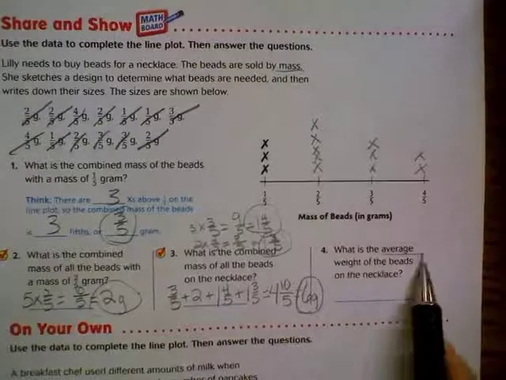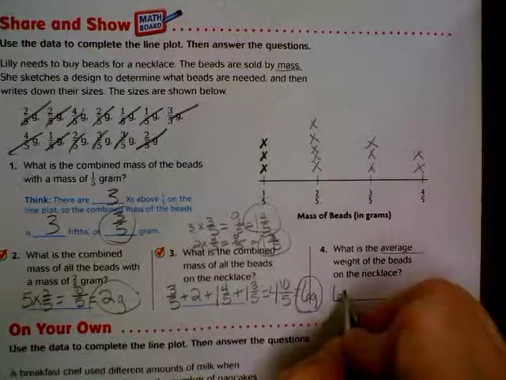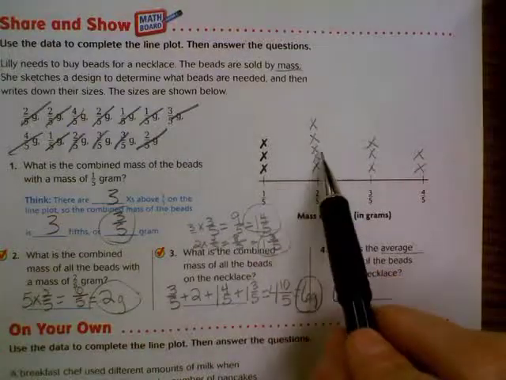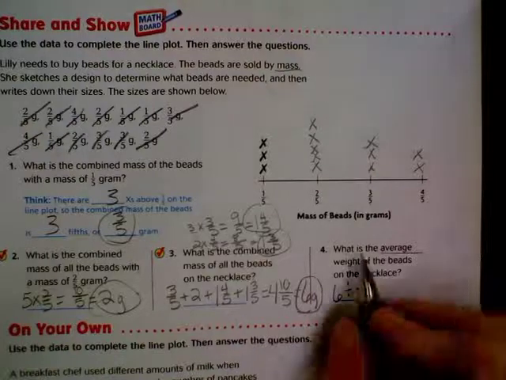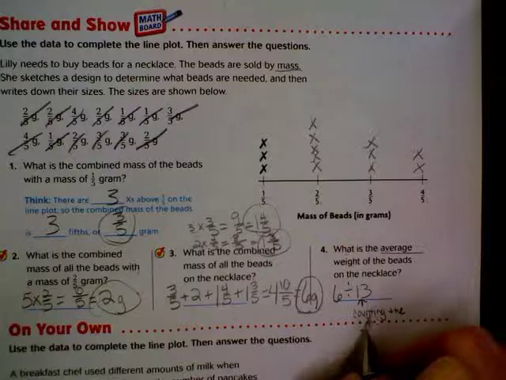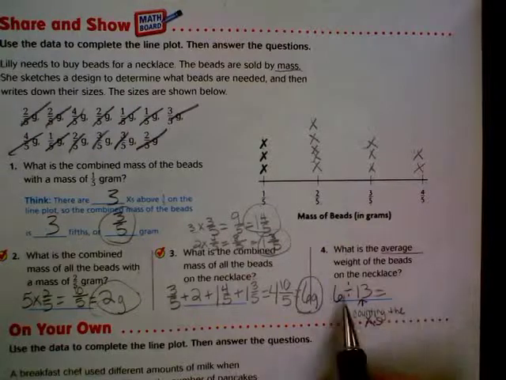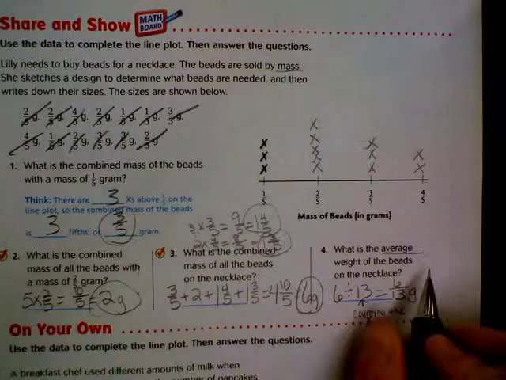Now they want to know what the average weight of the beads of the necklace is. To do this, we take our 6 and we divide it by the total number of beads we have. So we count the X's. 1, 2, 3, 4, 5, 6, 7, 8, 9, 10, 11, 12, 13. If you want to make a little note, the divisor in the average comes from counting the X's. And in this case, since the dividend is smaller, it's going to end up being a fraction. So we can make this 6/13. That does not simplify, so our final answer is 6/13 of a gram.